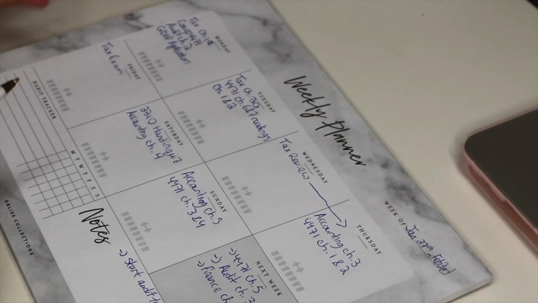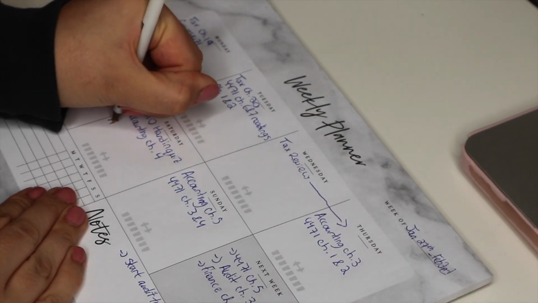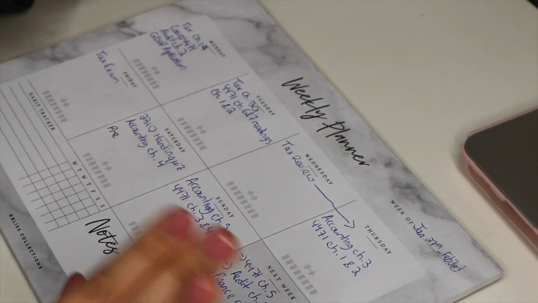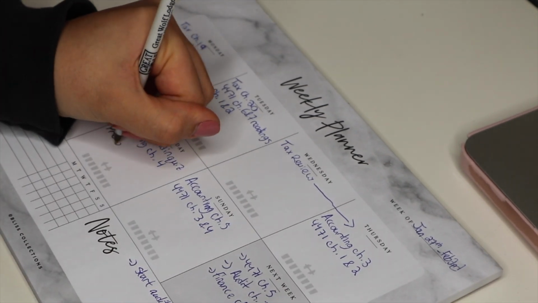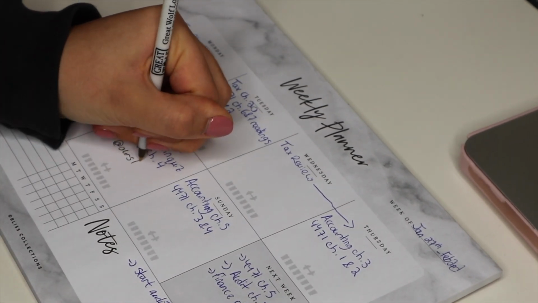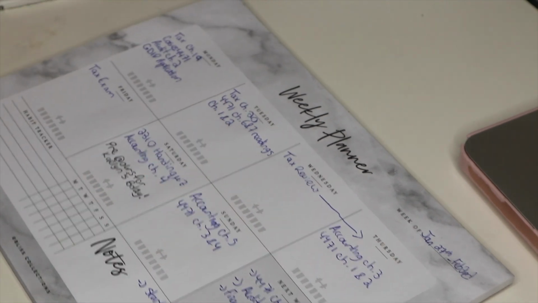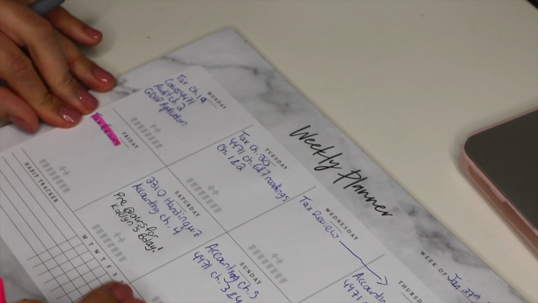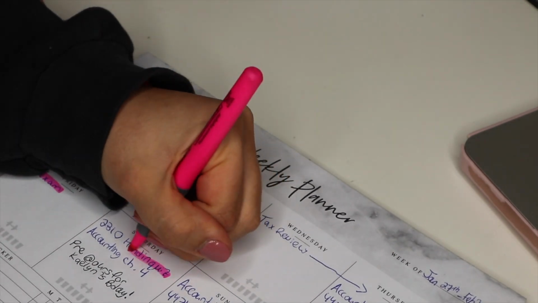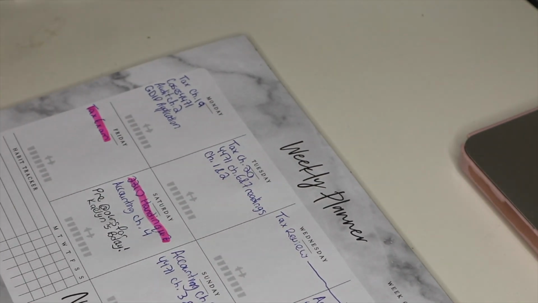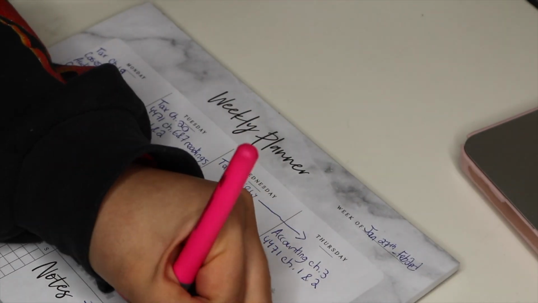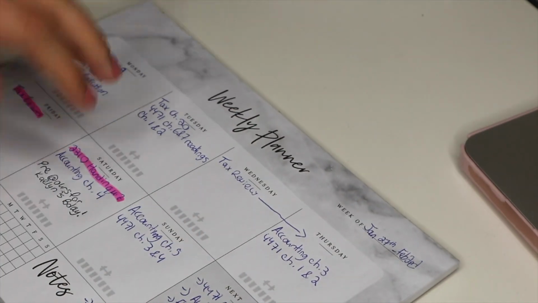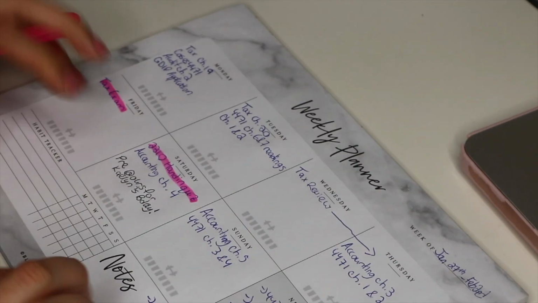So I'm just using a black pen. I know Saturday we're having a party at our house for a friend's birthday, so I just want to put that. And then since I have my tax exam, I'm going to highlight that so I know that's really important. A hand-in quiz is super important for me too. And I also want to start my audit task plan, which I have over here.